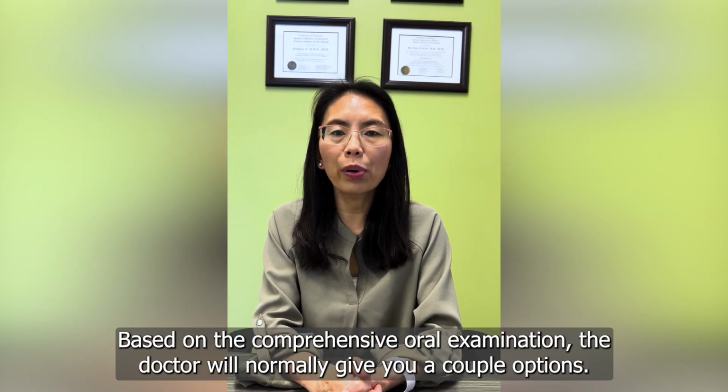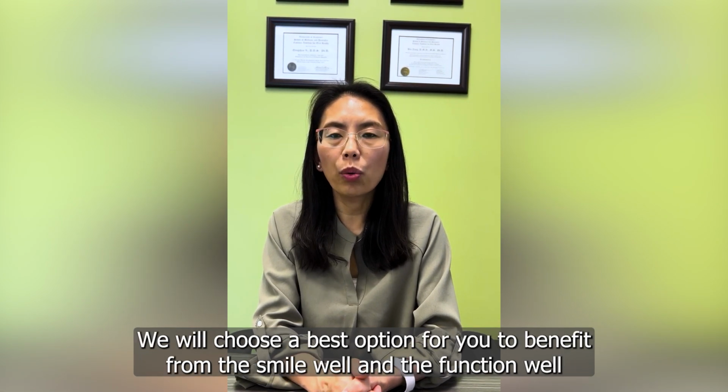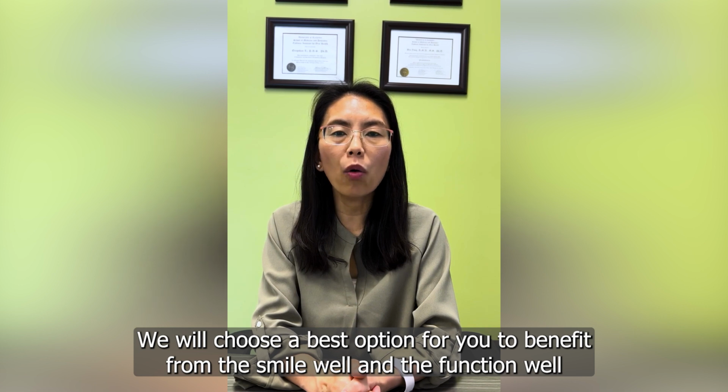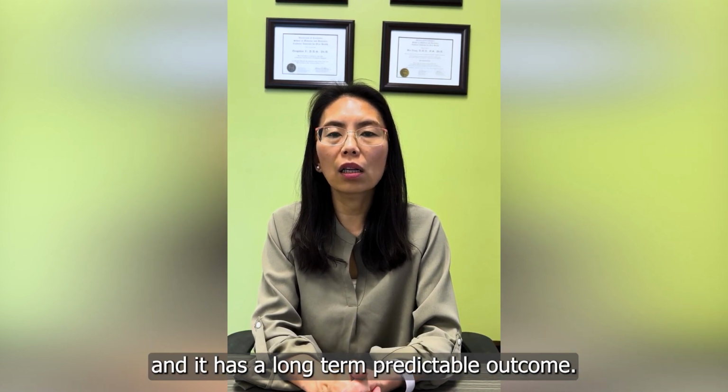Based on the comprehensive oral examination, the doctor will normally give you a couple of options. We will choose the best option for you, to benefit in terms of smell and function, and that has a long-term predictable outcome.